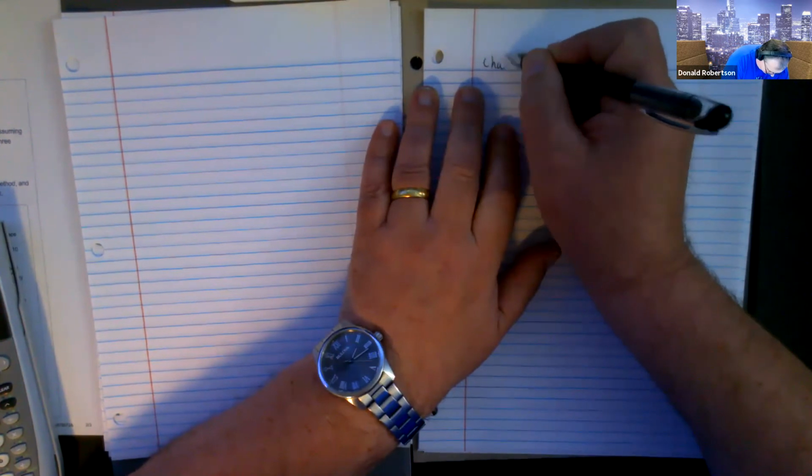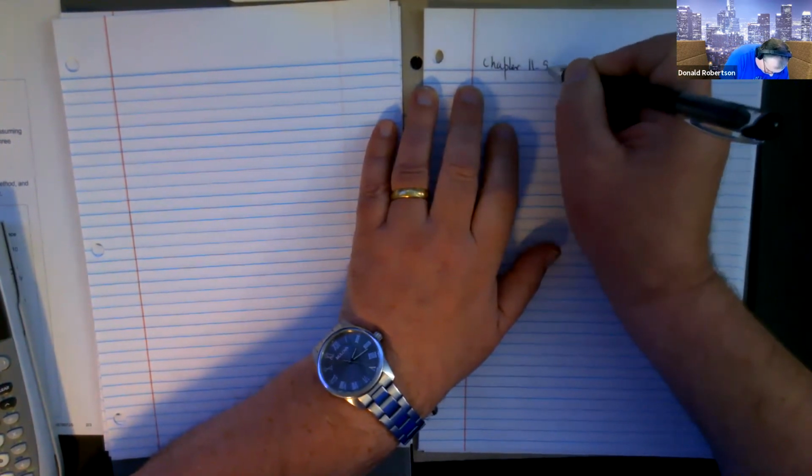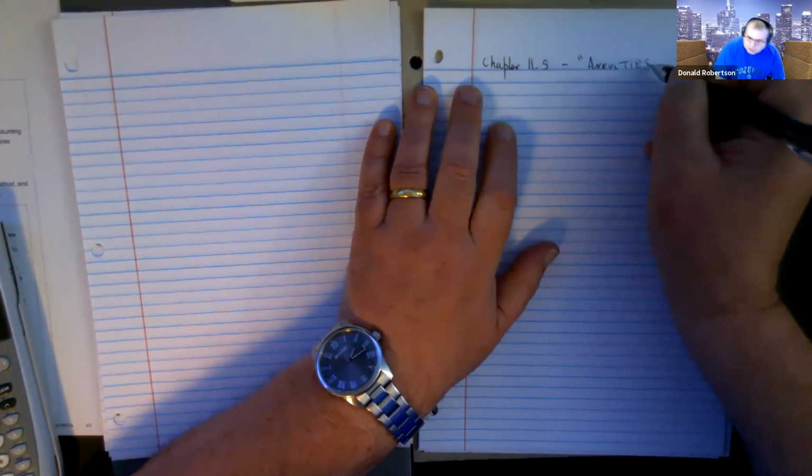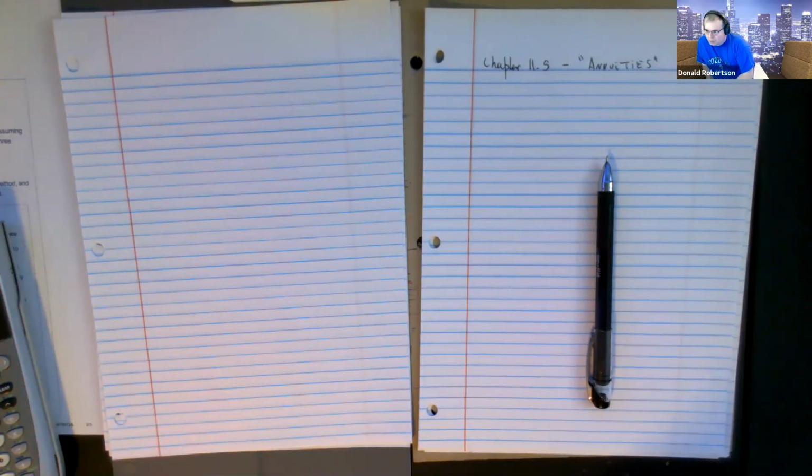Okay. The next guy that we're going to deal with is homework chapter 11.5 annuities. I think it's 11.5. So let me tell you a little bit about what's going to happen here. Annuities are not in this block of homework. Homework is WebAssign 11.1 Part A, 11.1 Part B, and what we just finished installment, right? That's what's due this Sunday.